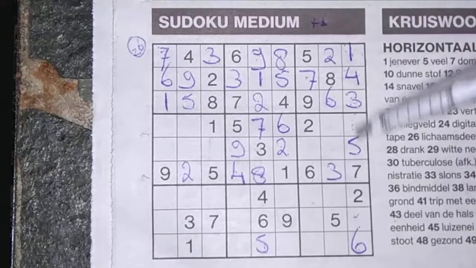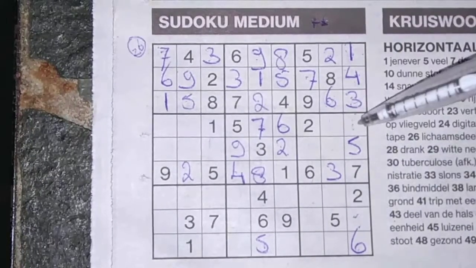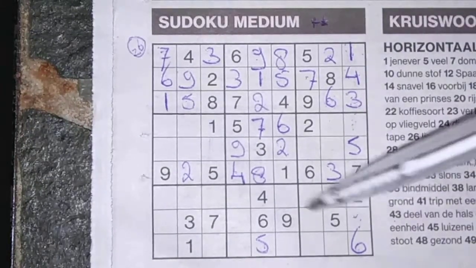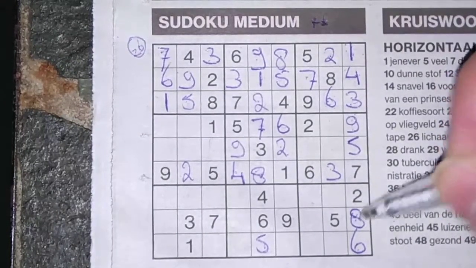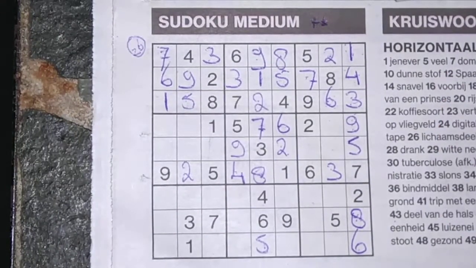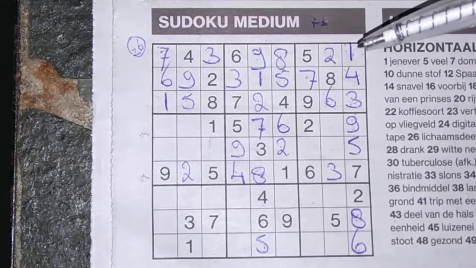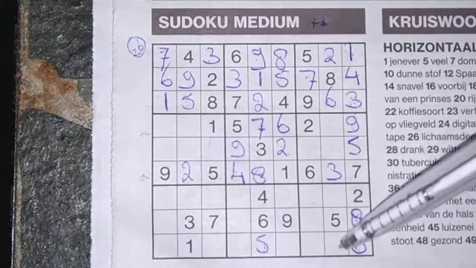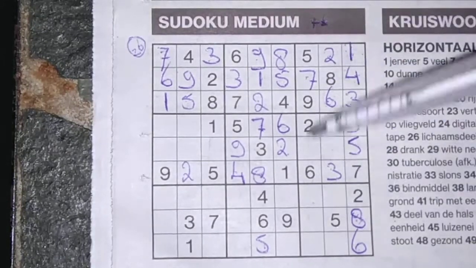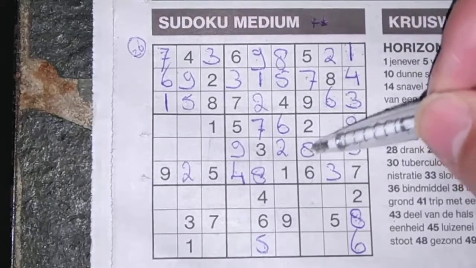2 numbers left in the last column. The numbers are the 8 and the 9. In the last column we have a 9 here, no 9 there. 9 should be here and the 8 goes there. 8 in this column, 8 in the column next. So in that column, the only place for the 8 should be there.